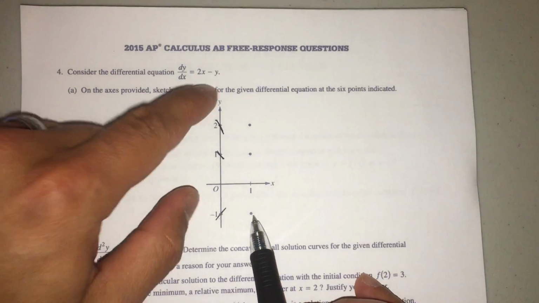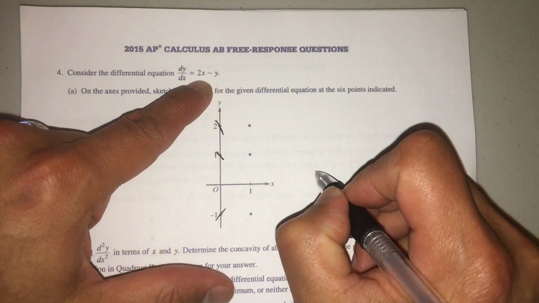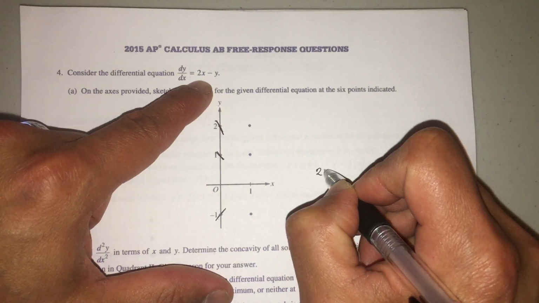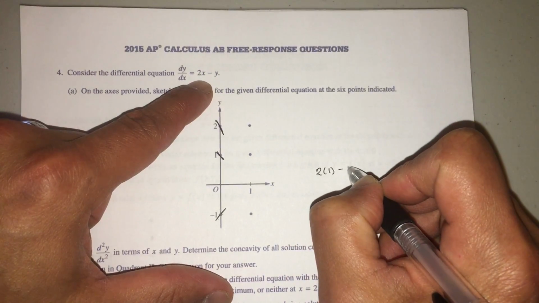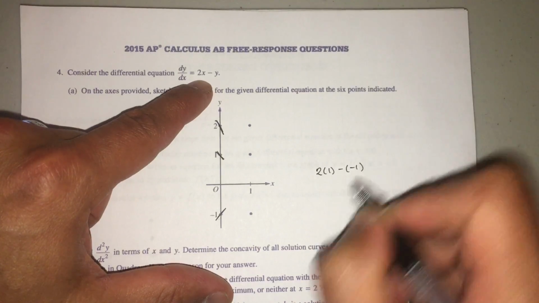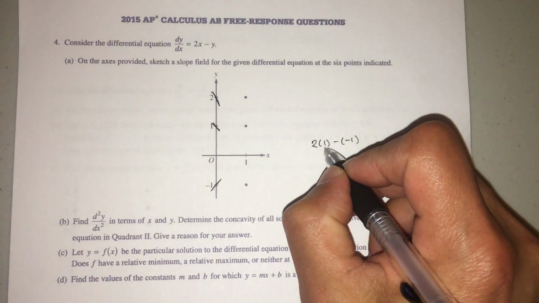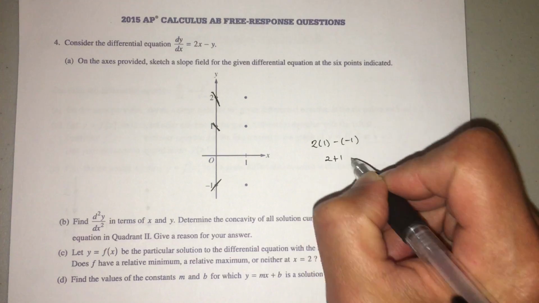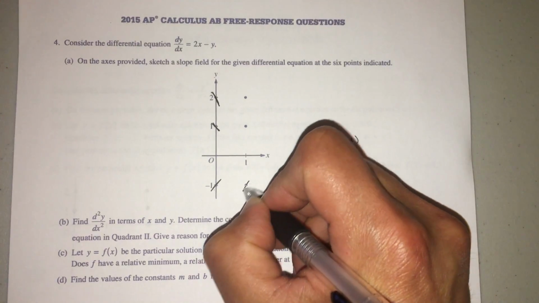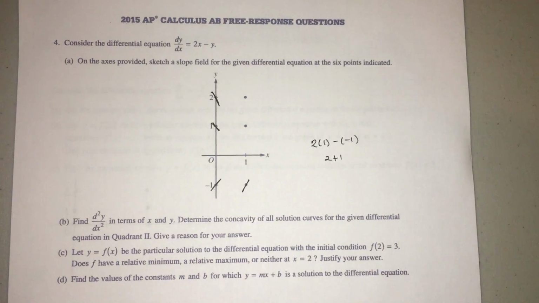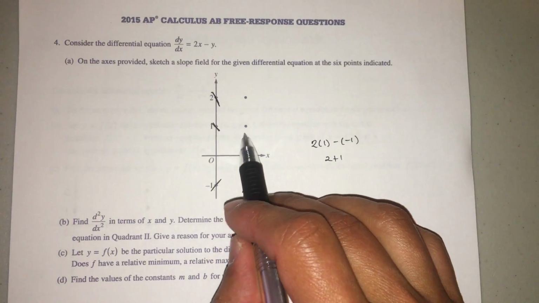When x is 1, y is -1. So be careful, okay? You're going to have that double negative. And I wouldn't be surprised if they throw that guy in there with that double negative, okay? So then that becomes 2 plus 1, and that becomes a 3. All right? Very steep.